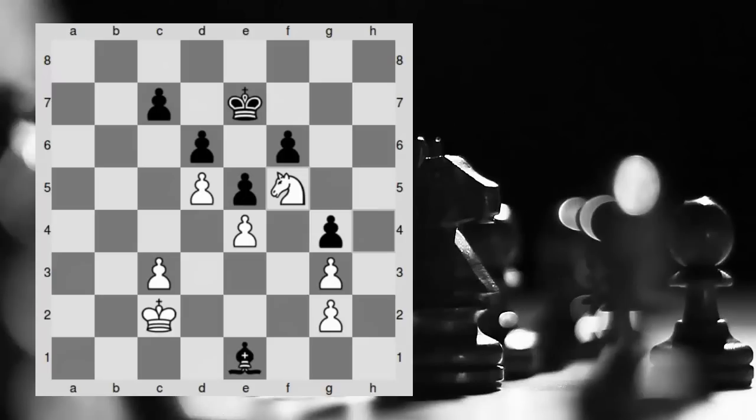And this bishop is still restricted, struggling for life, but it's still very much restricted. King f7, c4, and king b3.